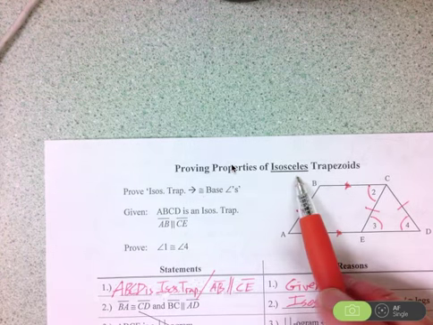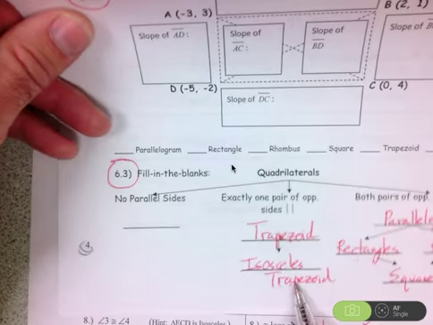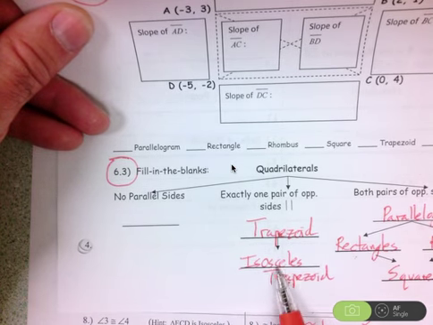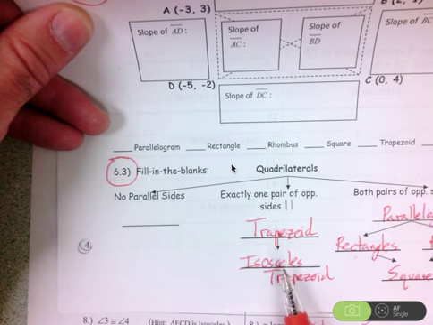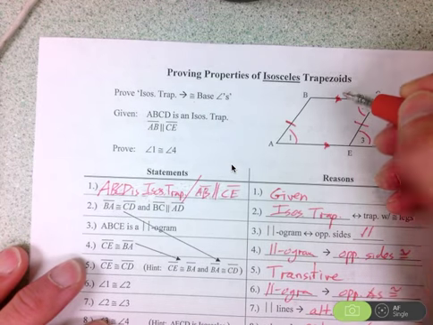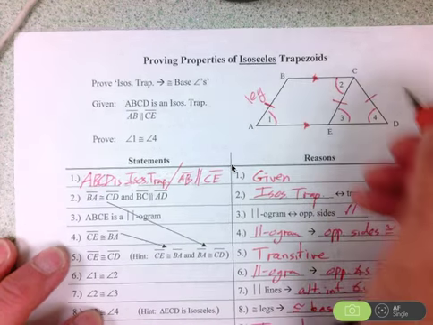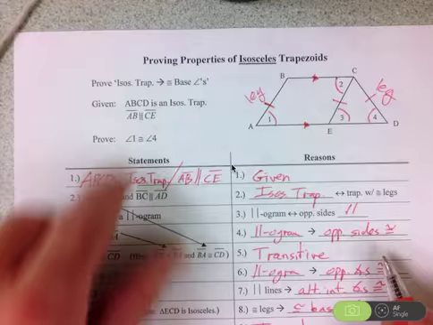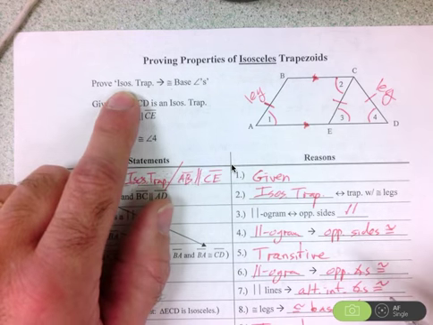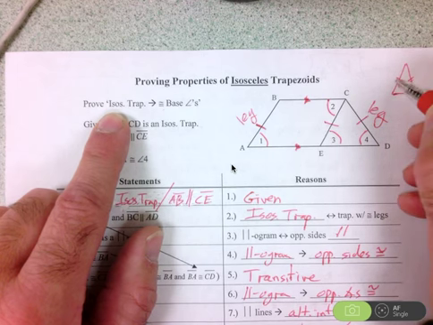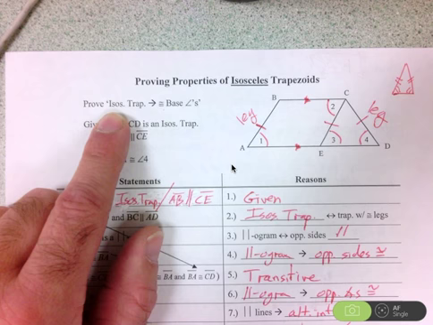So for isosceles trapezoids, again, isosceles trapezoids on our final exam study guide are right here. They're a special kind of trapezoid. But just like isosceles triangles have congruent legs, isosceles trapezoids also have congruent legs. So these are the bases, the parallel sides. So the congruent legs are here, AB and CD. Those are the legs. So just like an isosceles triangle, what that tells you is that the base angles are congruent.